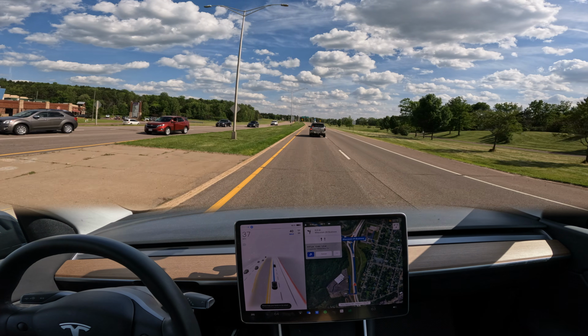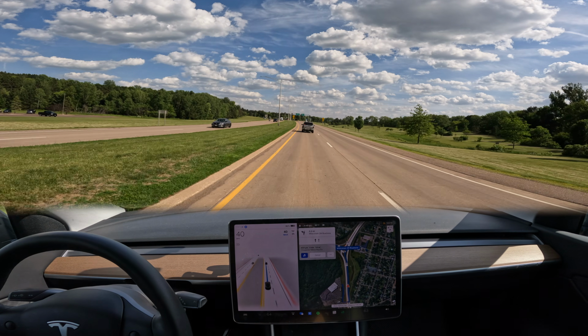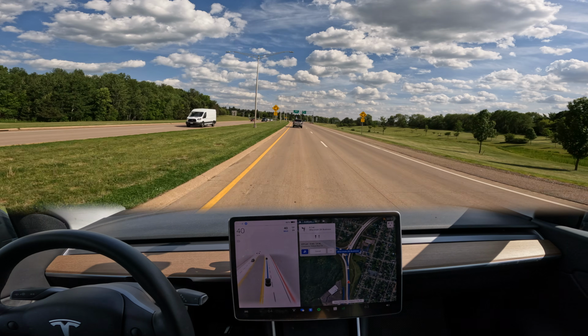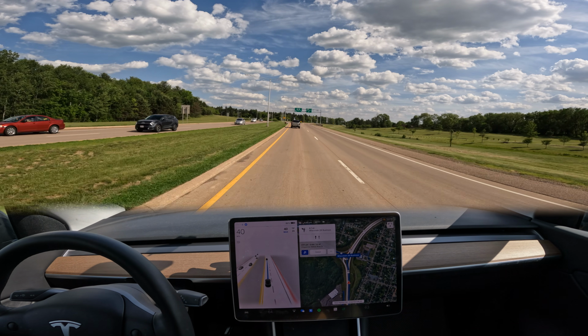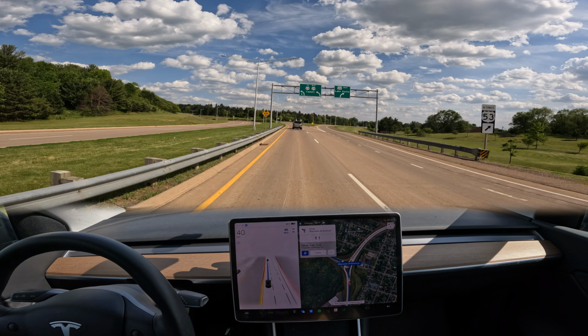All right, so here we go on another run through the roundabout. We're going to be making a left turn through this, so it'll go through the entry, past the first exit, and then exit on the second exit. Car is in the correct lane to proceed through the route.